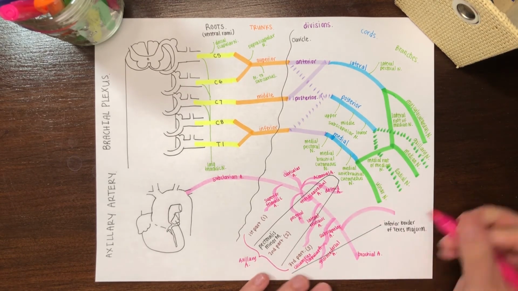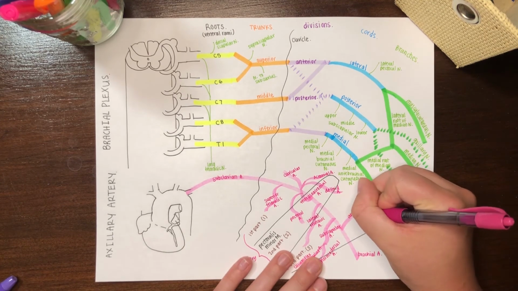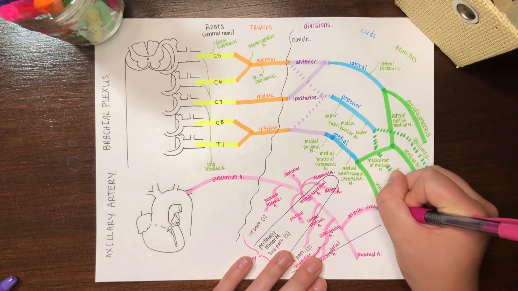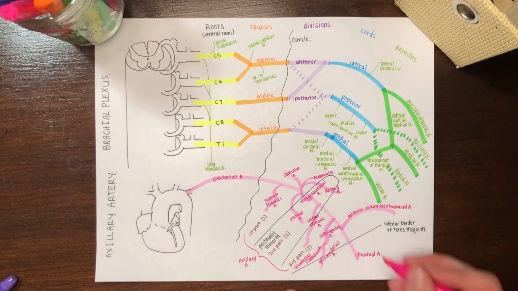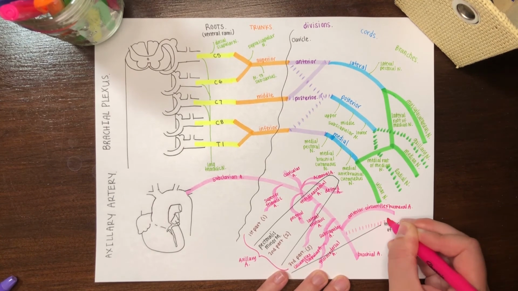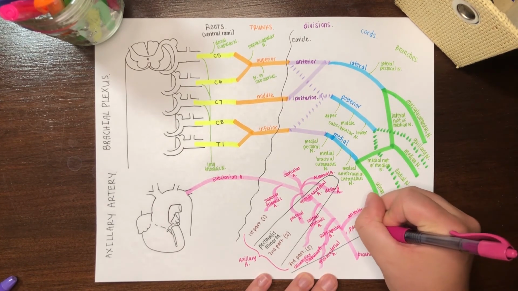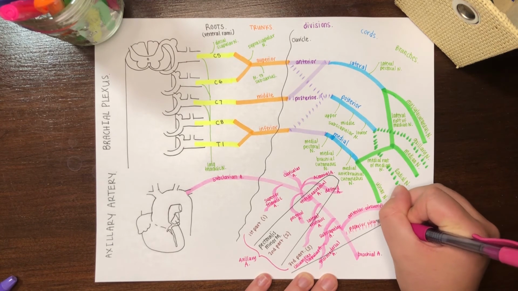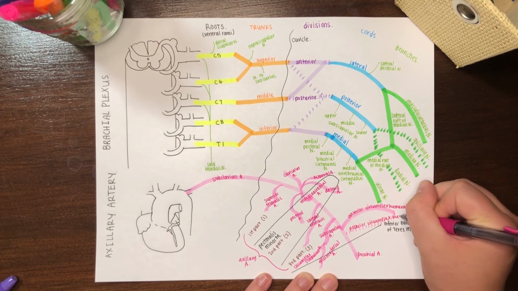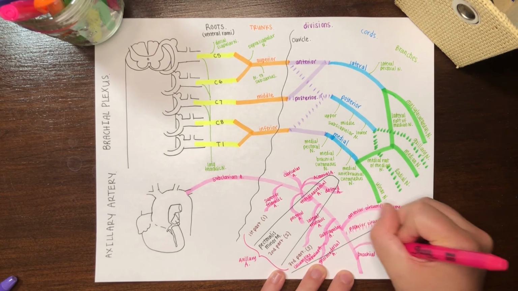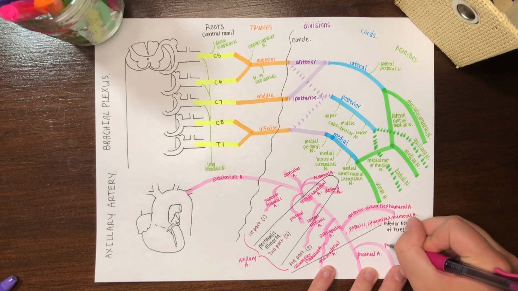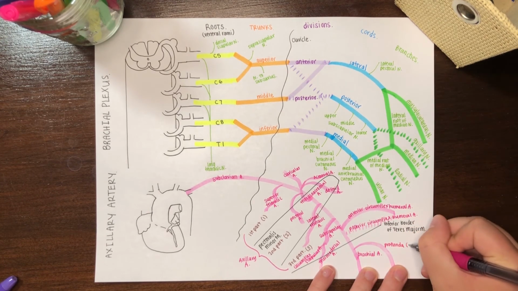The second branch, in the third part, is the anterior circumflex humeral artery. This artery will travel laterally to wrap around the surgical neck of the humerus anteriorly. The last branch of the axillary artery is the posterior circumflex humeral artery. This artery will anastomose, or communicate, with the anterior circumflex humeral artery. I'll also add the major branch of the brachial artery, the profunda brachii artery. This artery will dive deep behind the humerus and travel alongside the radial nerve.